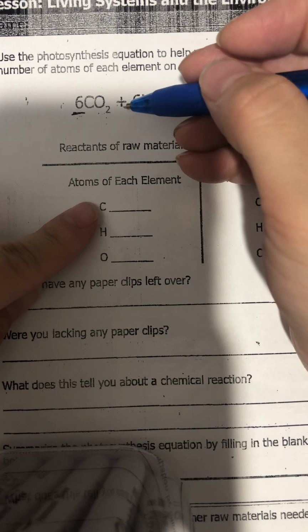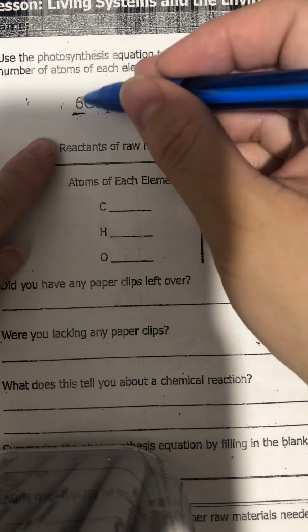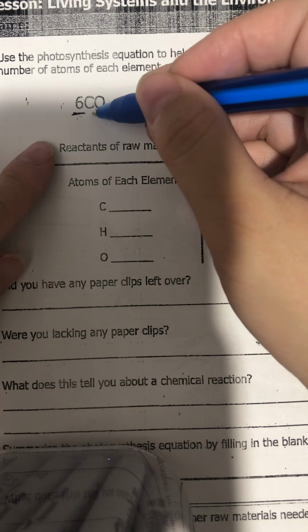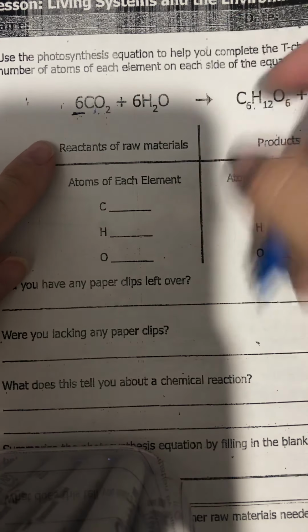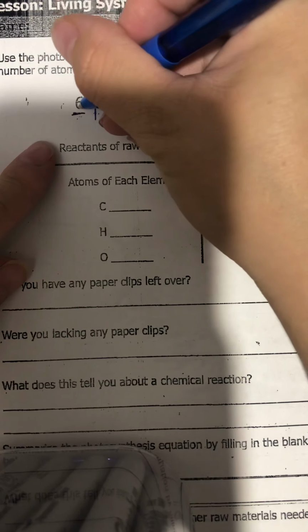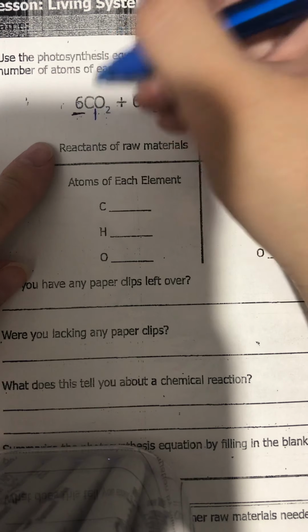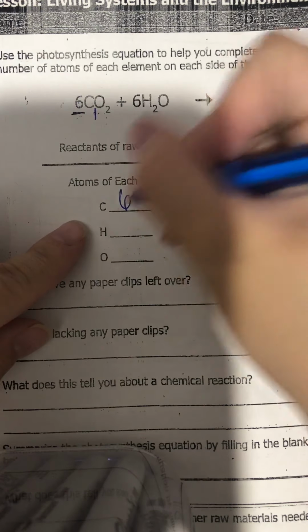Well, carbon was represented by blue. When there is no number below a letter, it's representing a 1. Then you multiply the big number times the little number. So 6 times 1, I have 6 carbons.